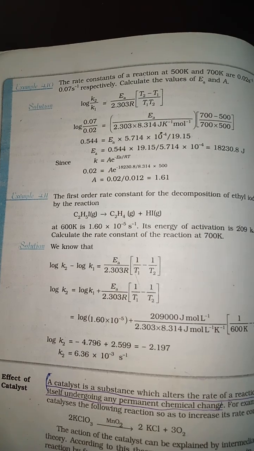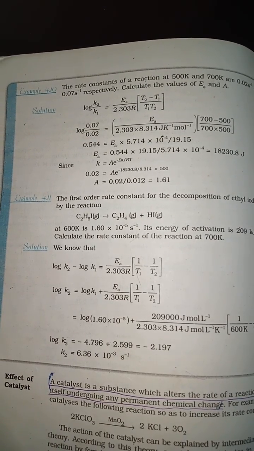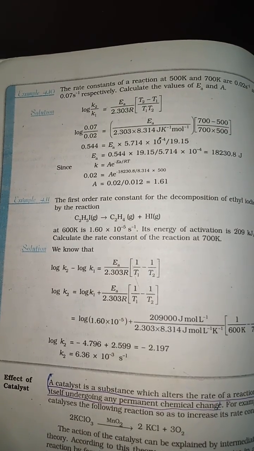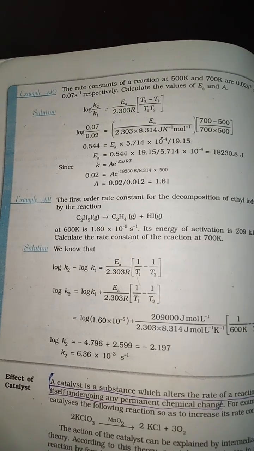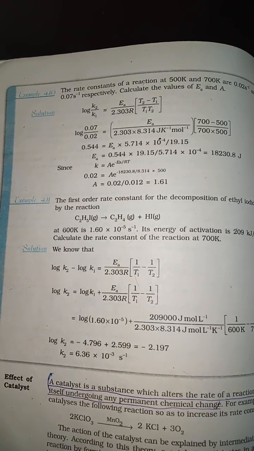Ea is 18230.8 joule. k is equal to A e power minus Ea upon RT. 0.02 is equal to A e power minus 18230.8 upon 8.314 into 500. A is equal to 0.02 upon 0.012, is equal to 1.61.